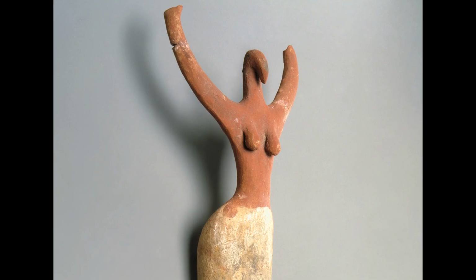This object has been titled Female Figurine with Raised Arms. What do you notice about the pose? Does it remind you of any dances you know? I notice that her arms are raised high above her head, like horns.